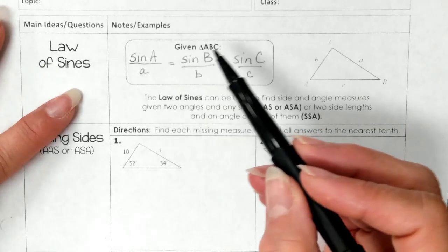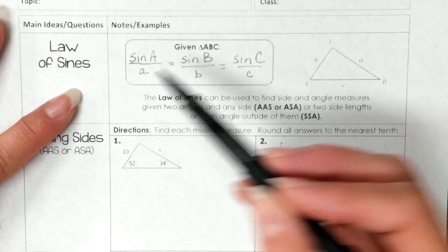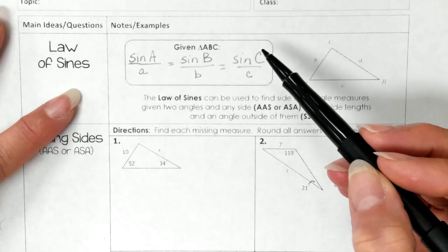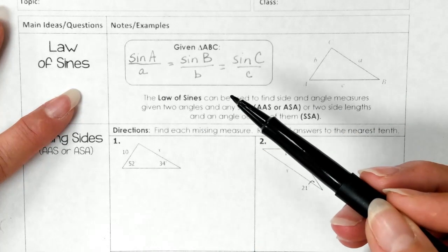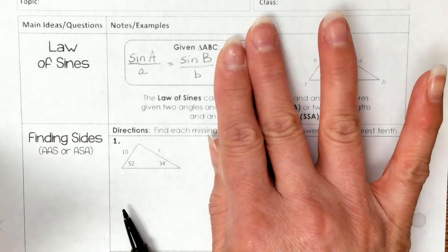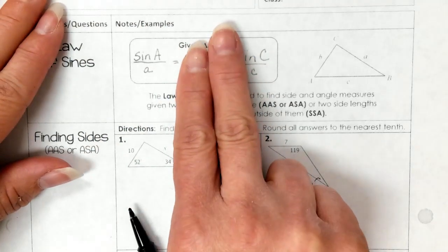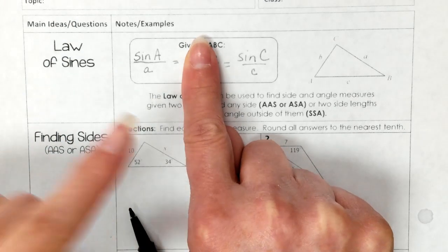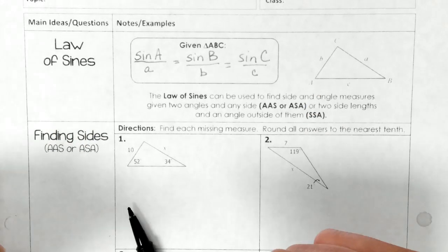Now, notice the formula is given. It's sine of big A over little a, and it equals sine of big B over little b, and sine of big C over little c. Now, you don't have to use all three of the little ratios. You could just do the A and the B, or just the B with the C, or just the A with the C. You don't have to have all three of them, but it's showing you that all three of them are equal.